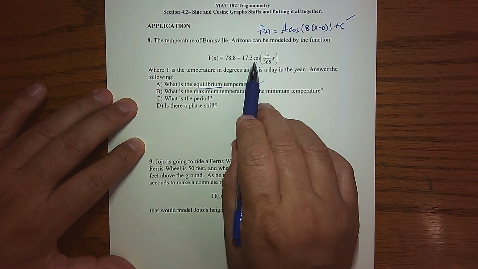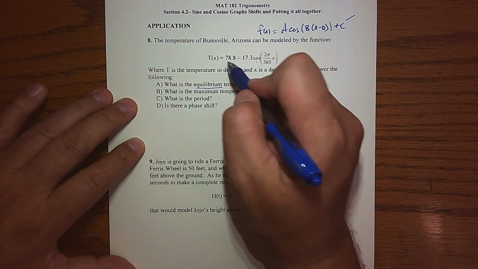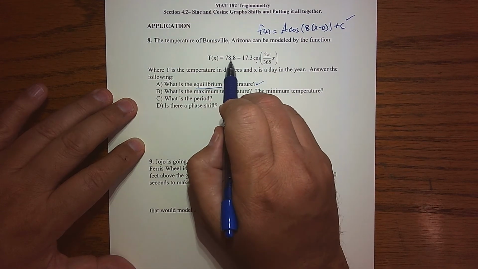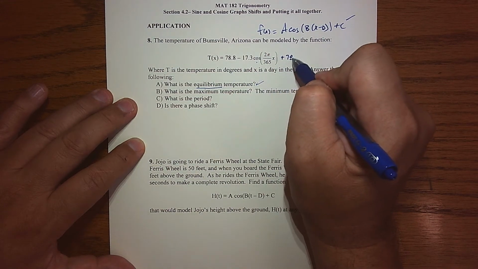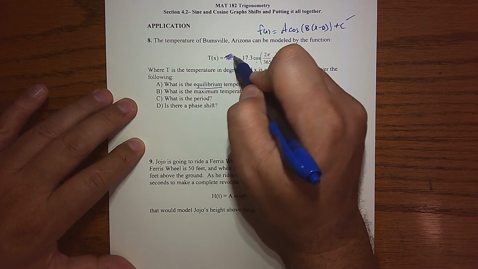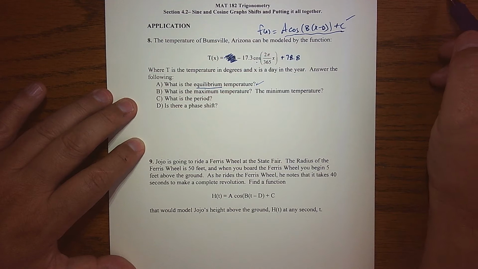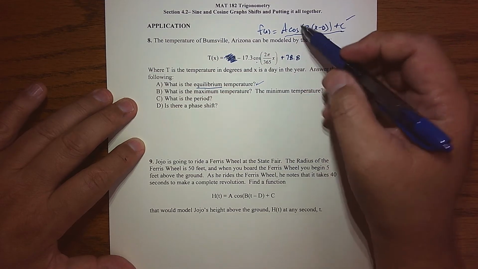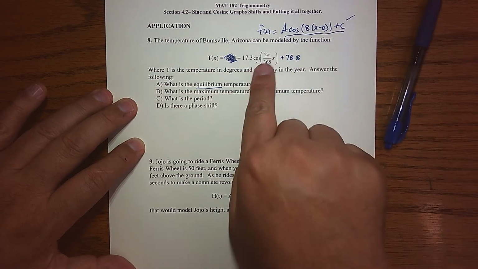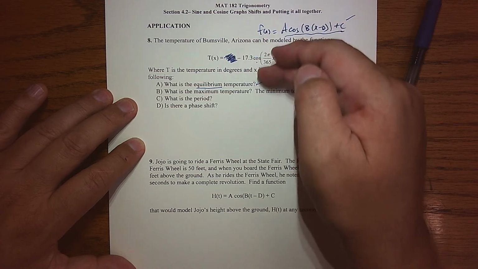So when I look at this, it's kind of written in reverse, but if you want, this 78.8, I can write it like that so it actually fits the function that we have. So basically cosine, doesn't really matter what's inside of here, is bouncing between -1 and 1.